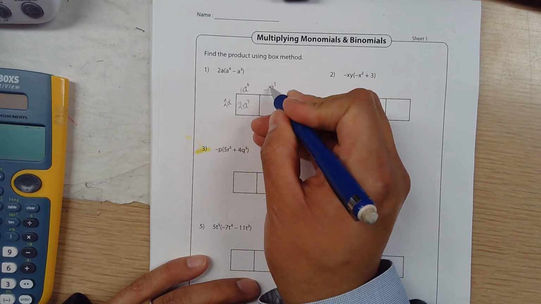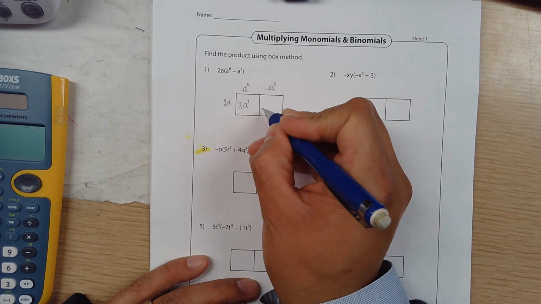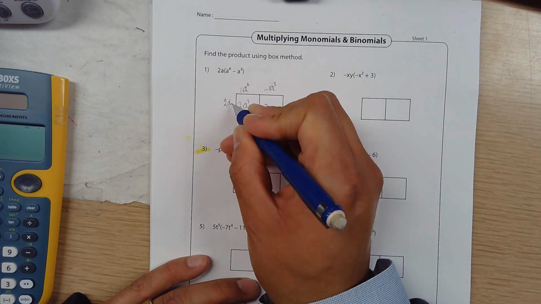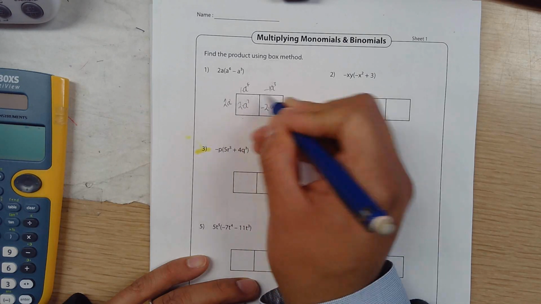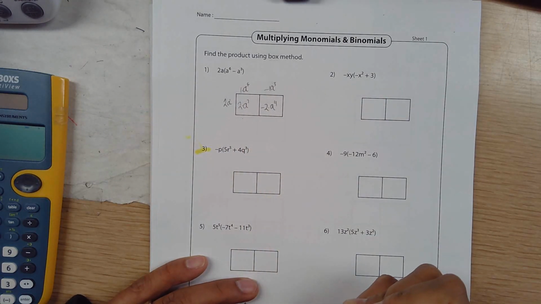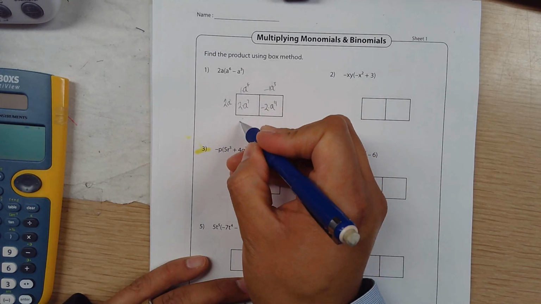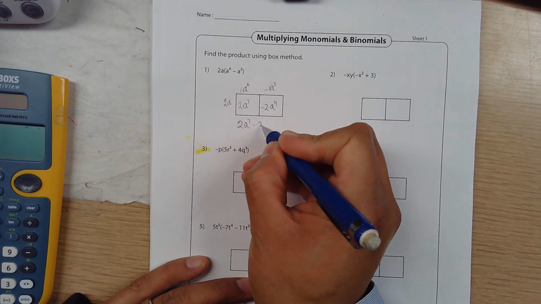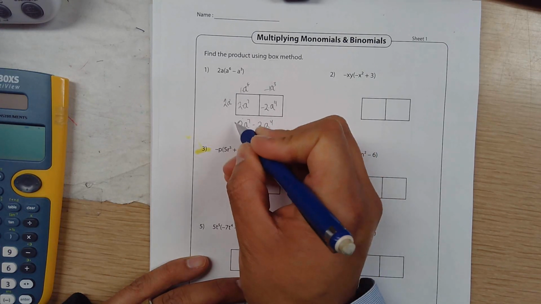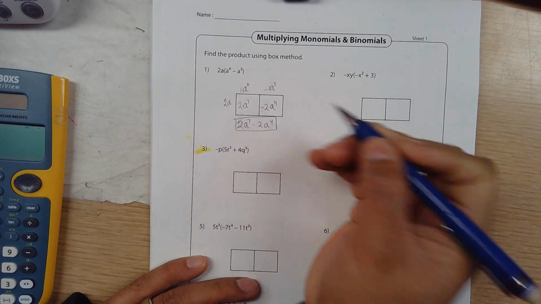Here, multiply the coefficients. 2 times negative 1 is negative 2. A to the first times a to the third will be a to the fourth power, since we add the exponents. And that is it. We can always rewrite it if we want. You don't have to, since the answer is already there.